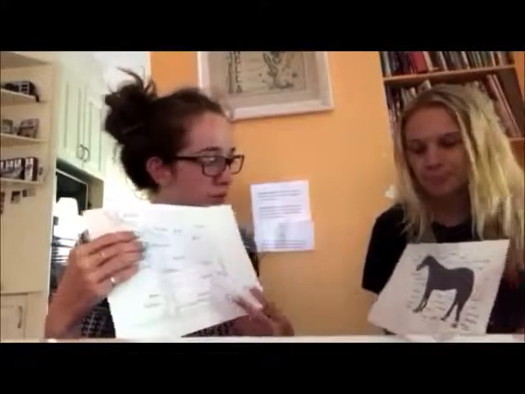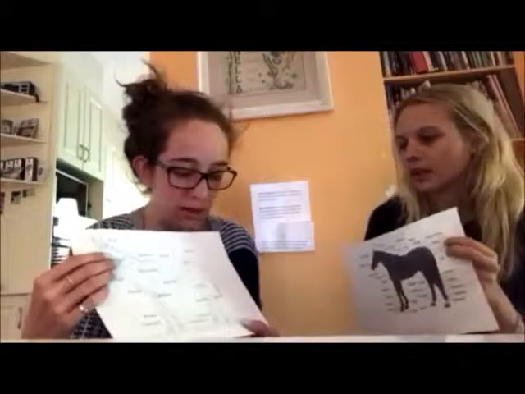The tail of this donkey, what do you think about it? Do you think it looks similar or different? Pretty similar. Yeah, pretty similar. What about the ears of the donkey? They're longer. Yeah, they're quite long. So compared to the horse, they're quite a lot longer.